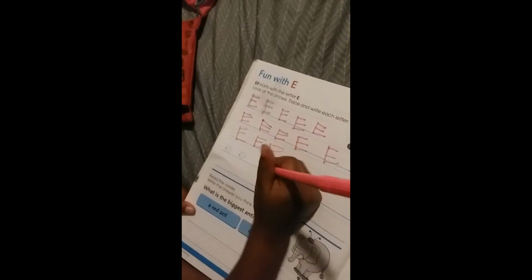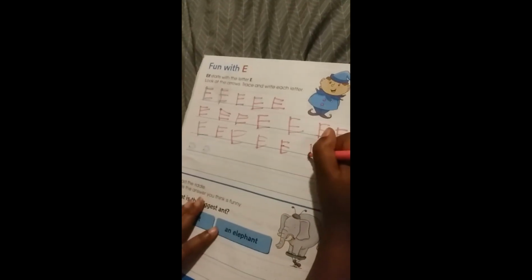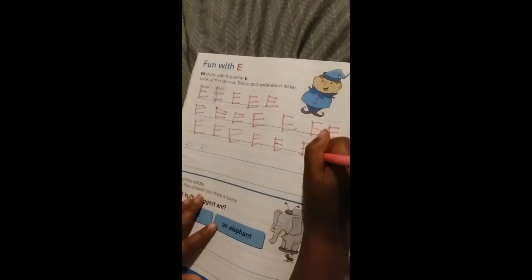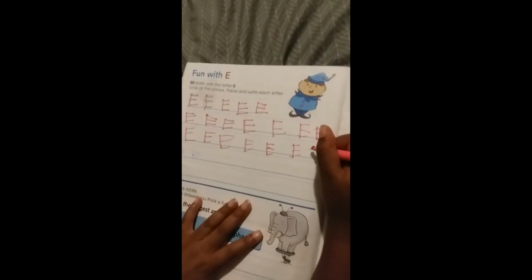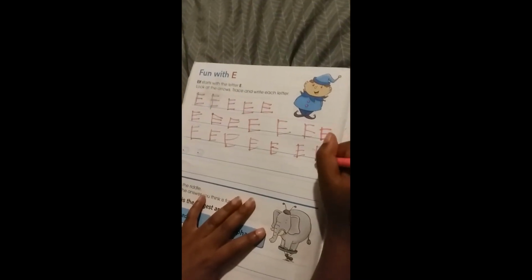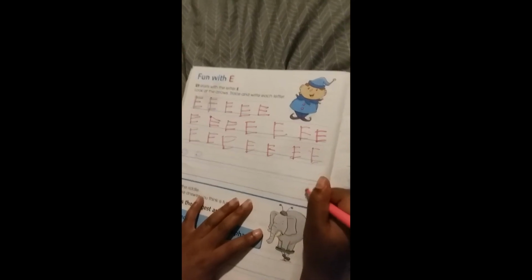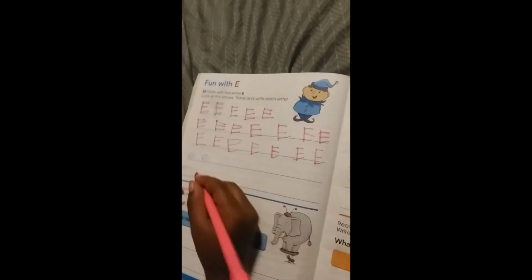You are just so speedy. Look at you. See, look at this E right here. I think you can write better if you went slower. Yeah, I just like doing it fast. Okay, let's see how fast you can do it and still be neat. That's good. It's okay.